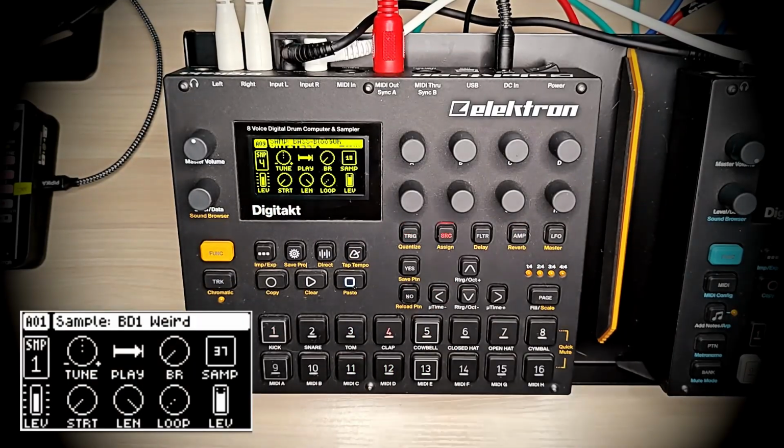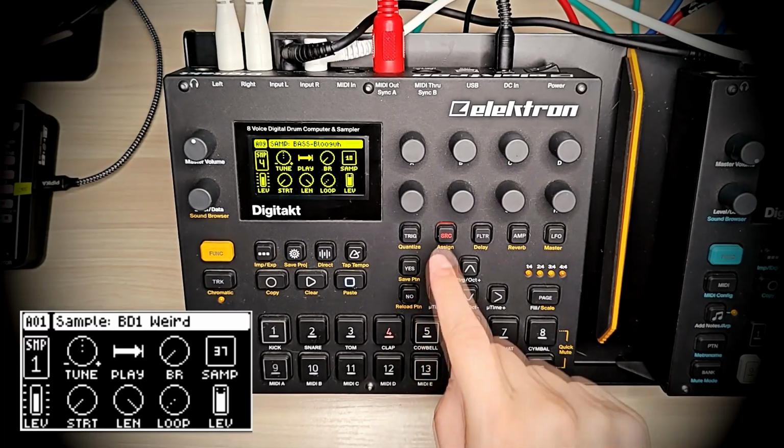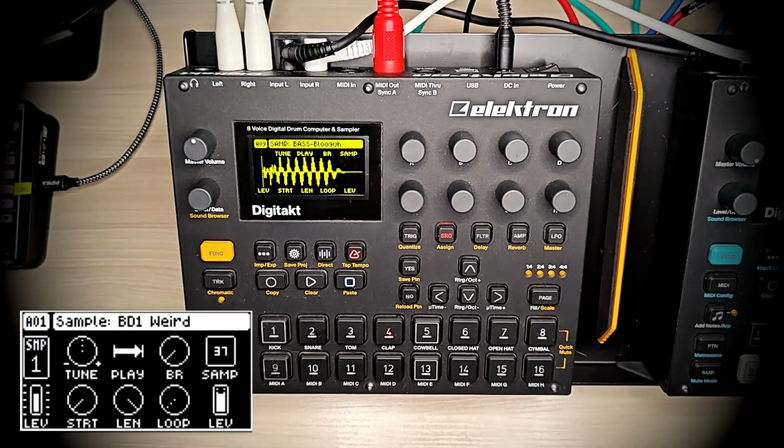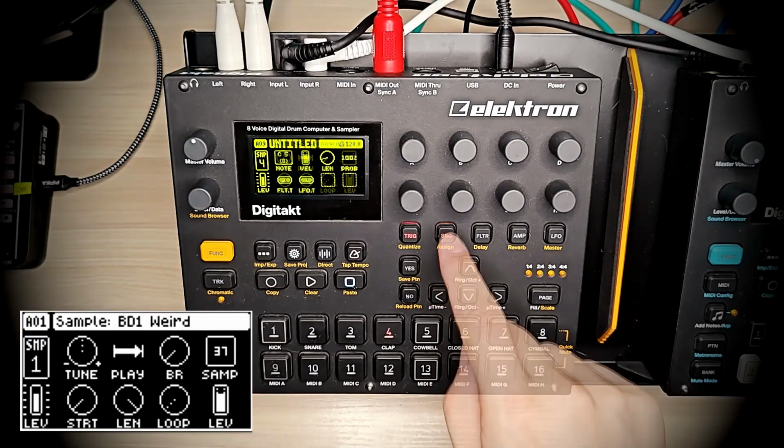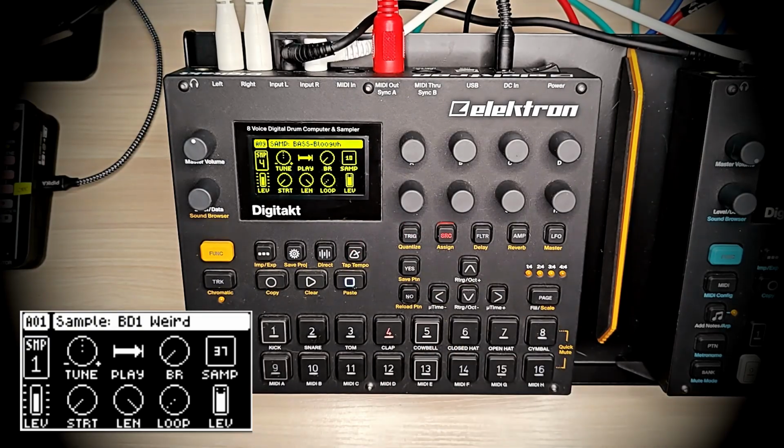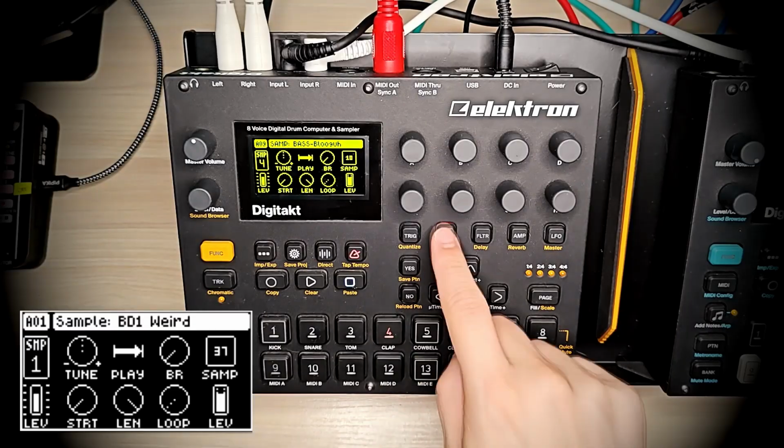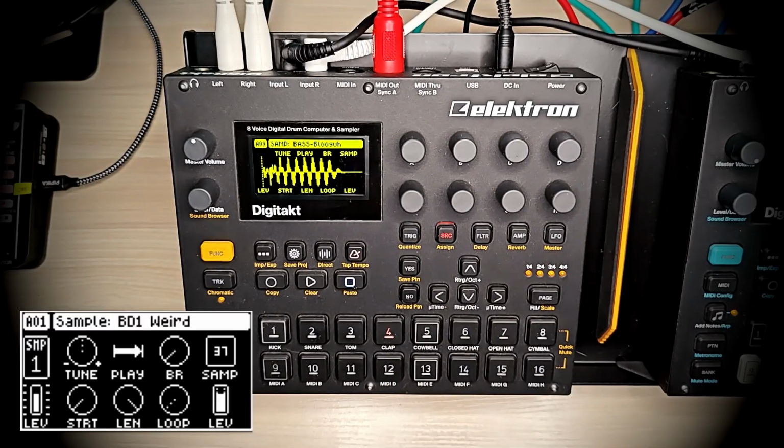One-shot plays samples in a linear fashion. It has options to set the tune or pitch of the sample, and if it should be played normally, in reverse or in a loop. BR, or bit reducer, changes the resolution of the sample for a more lo-fi feel. Samp is where you can select the sample to be used. STRT sets the start point of the sample, length sets the length, and loop defines the loop point when that option is selected. Finally, you can set the sample's volume level.